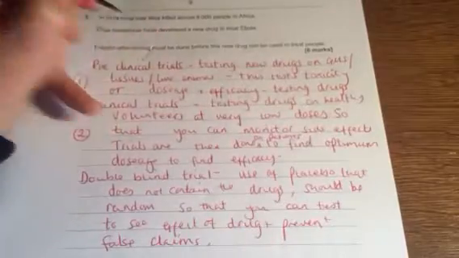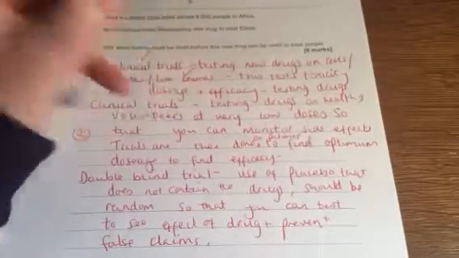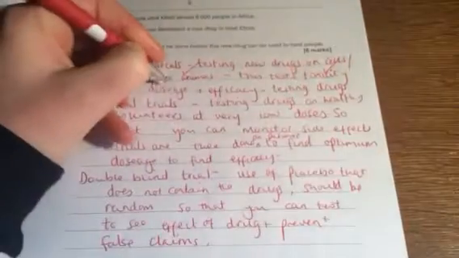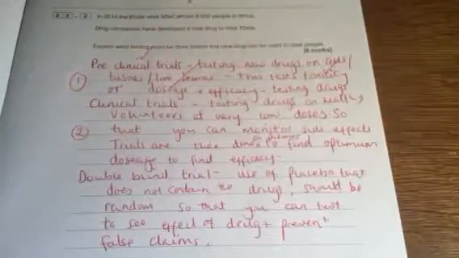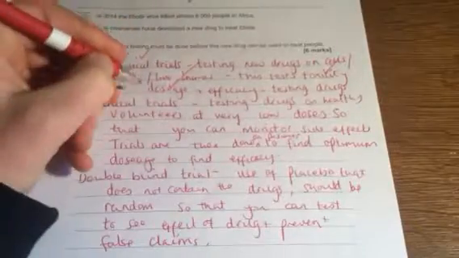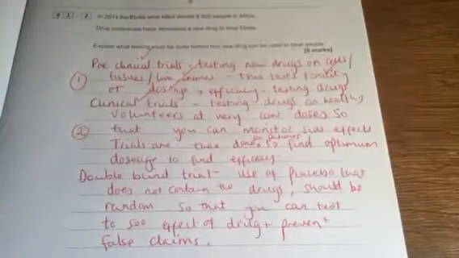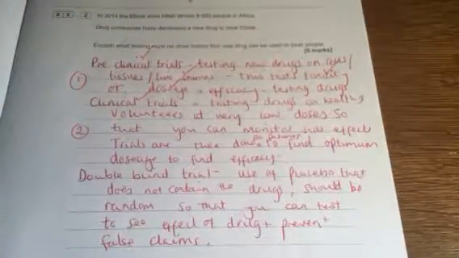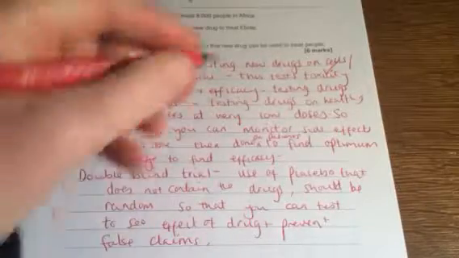Mention of a preclinical trial. What is that preclinical trial? Why are you doing that? Any of those in any order. Mention of clinical trials, coming after, next.